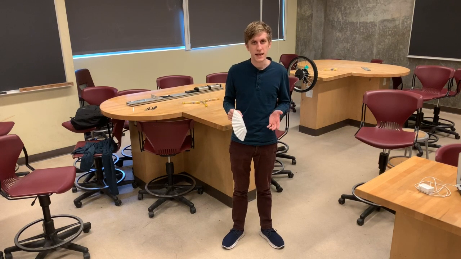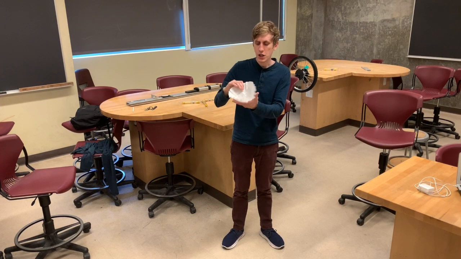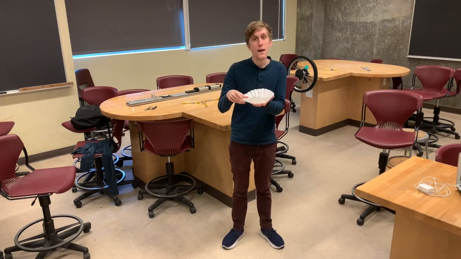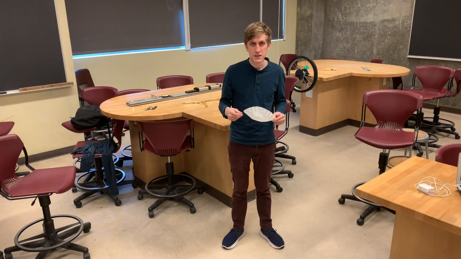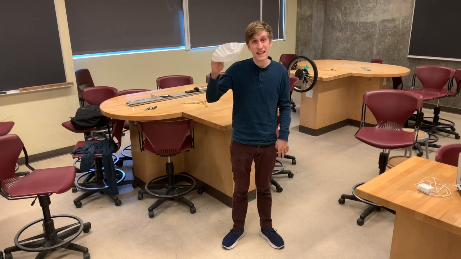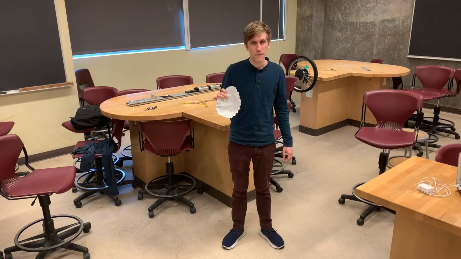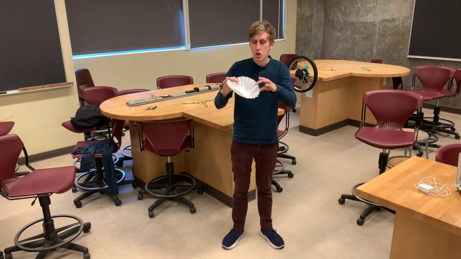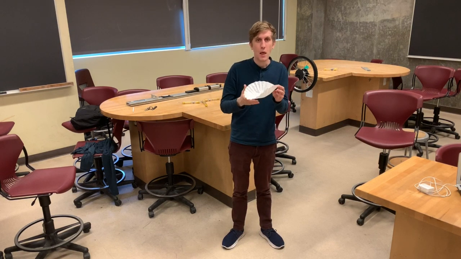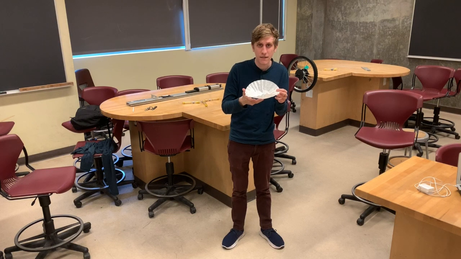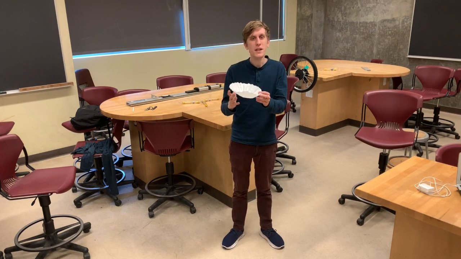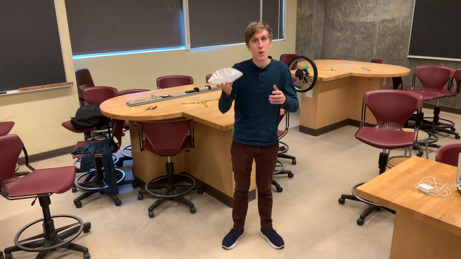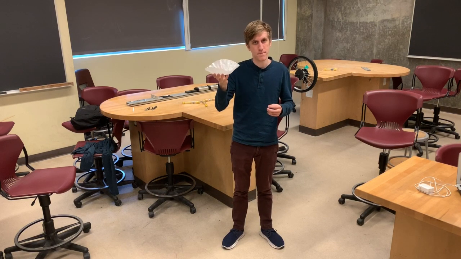Let's do a second example. I have here a coffee filter. A coffee filter is very different from a golf ball in some meaningful ways. First off, it's significantly lighter than the golf ball. Secondly, it has a much larger surface area. What little mass it does have is spread out over a much larger space. What do you think will happen when we drop this coffee filter?